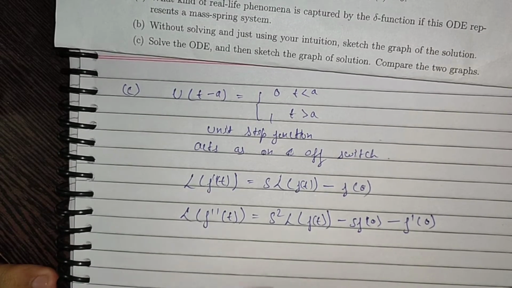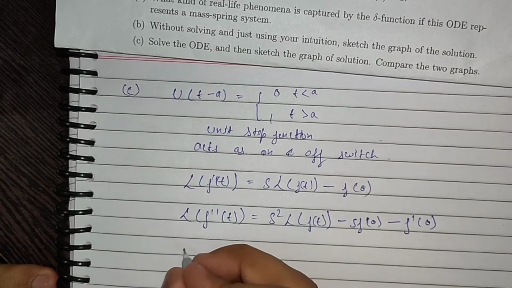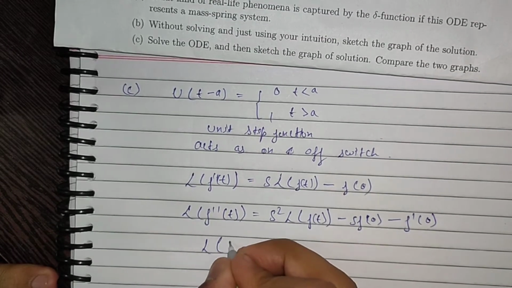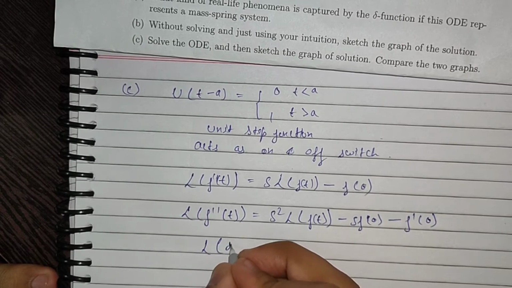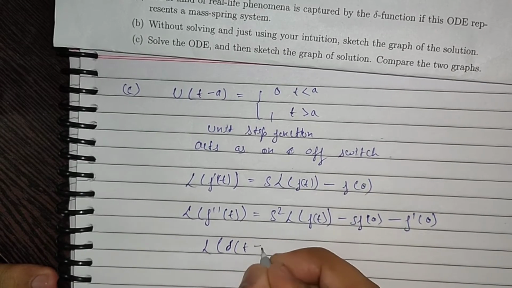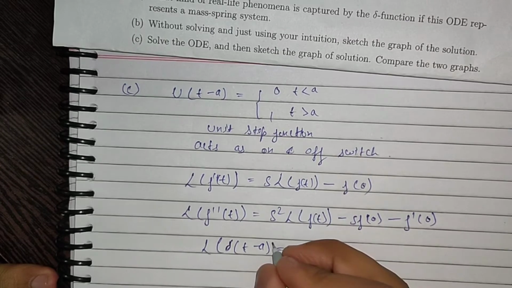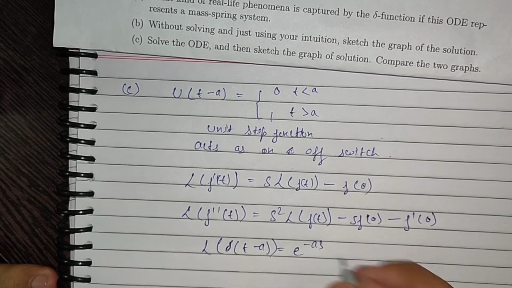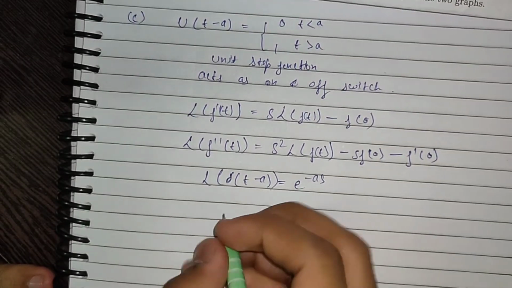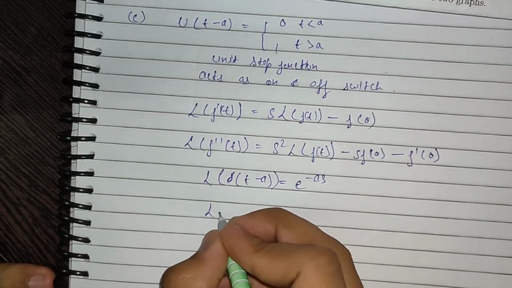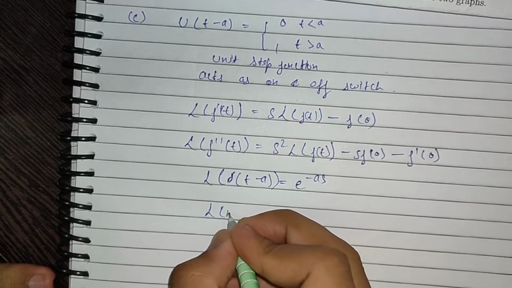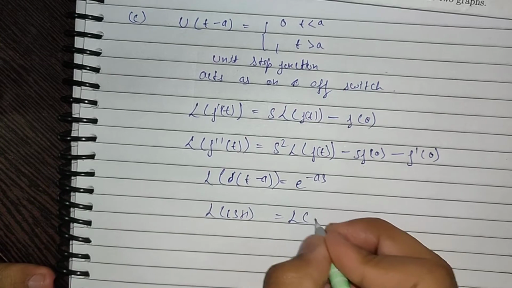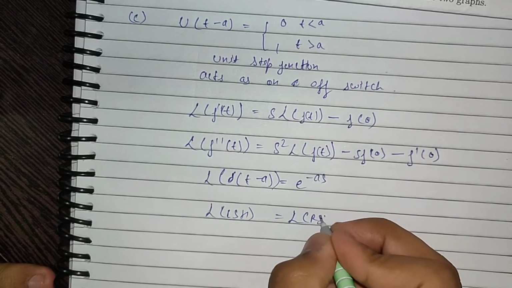We have one more formula, that Laplace of delta t minus a is equal to e to the power minus a s, and we can take Laplace on both sides of an equation, and equality will hold.